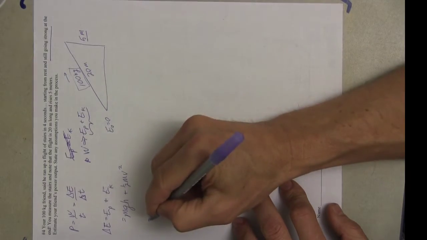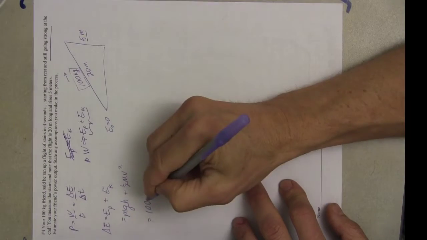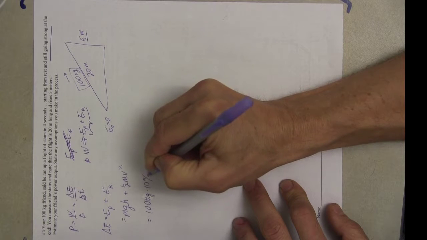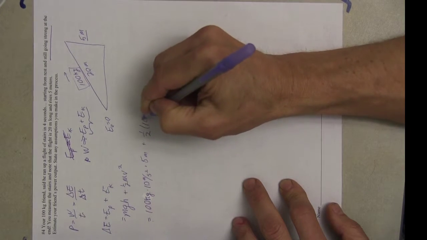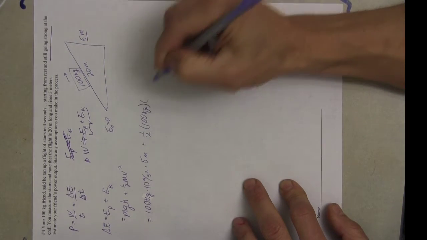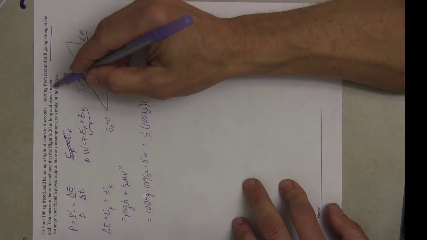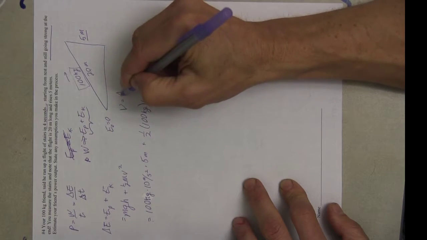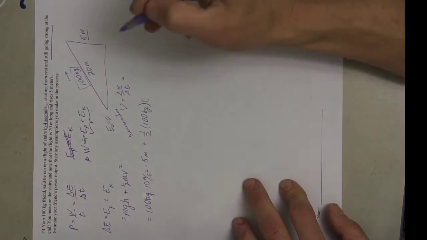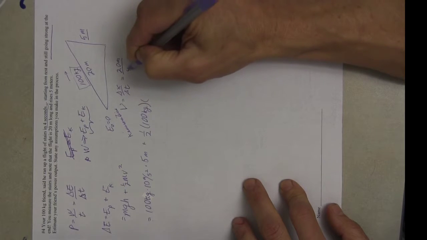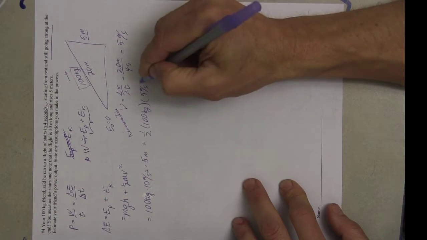Now we calculate this change of energy, which is 100 kilograms times 10 meters per second squared times 5 meters plus 1/2 times 100 kilograms times the speed. I'm going to use some kinematics because I know the distance and time. So speed is change in distance over change in time. I could write kinematics here is 20 meters divided by 4 seconds is 5 meters per second. So I have 5 meters per second. Don't forget to square it.